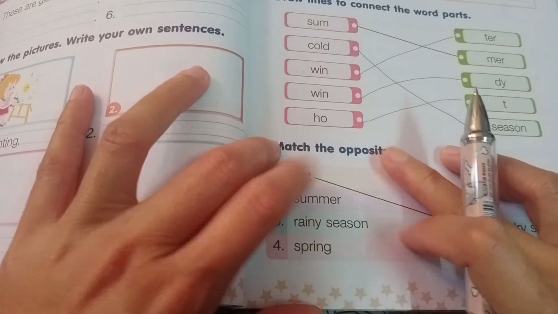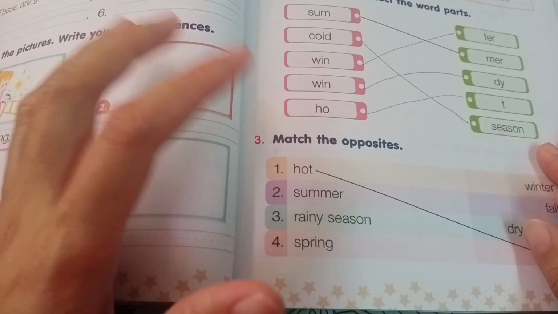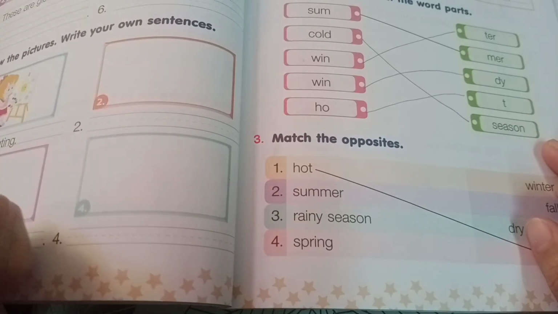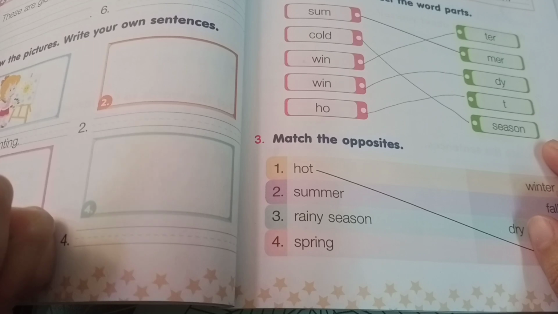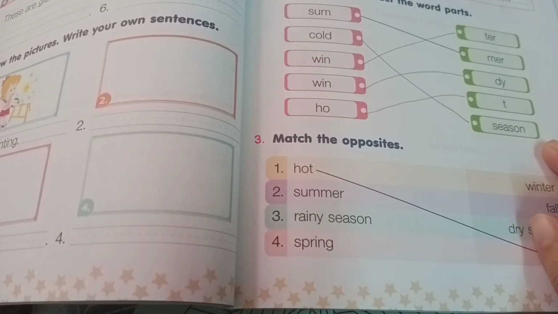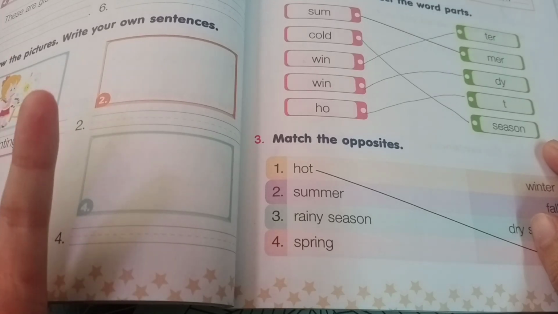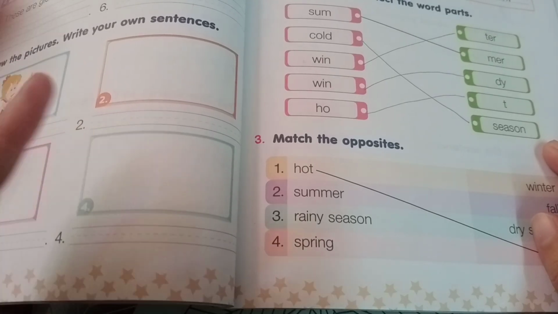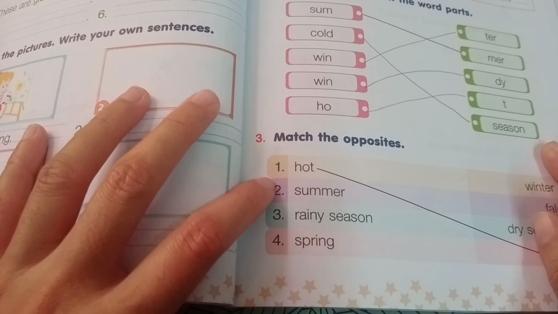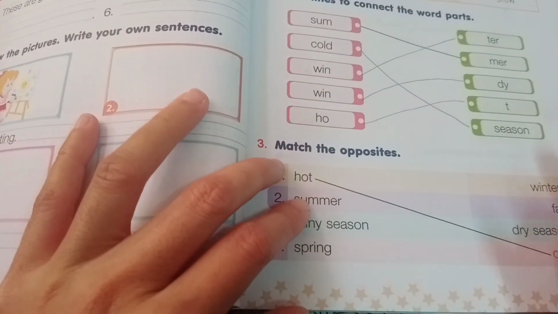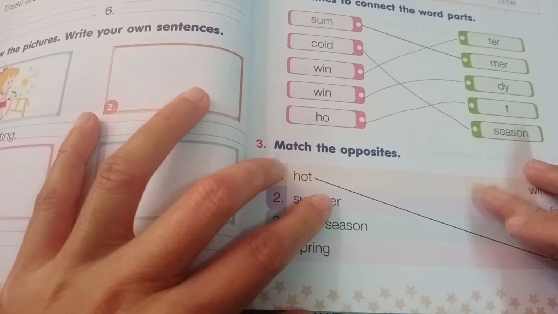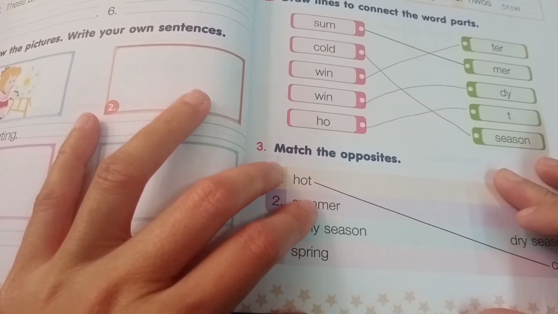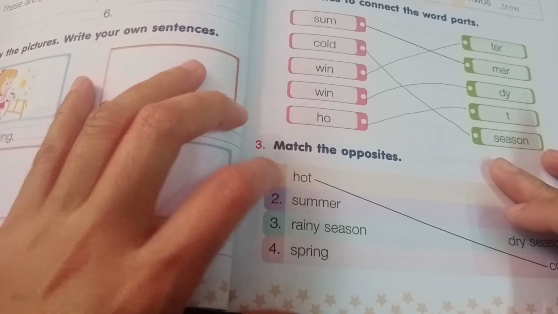So this one is opposite. Opposite means they are not the same. For example, tall and short. Or you can say it right away in colors. For example, black color. The opposite of black color is white color. Okay, so that's the basic example and very easy to understand. So here we are going to know the opposite words of these weather and seasons.